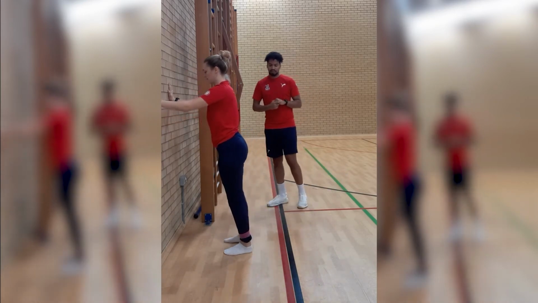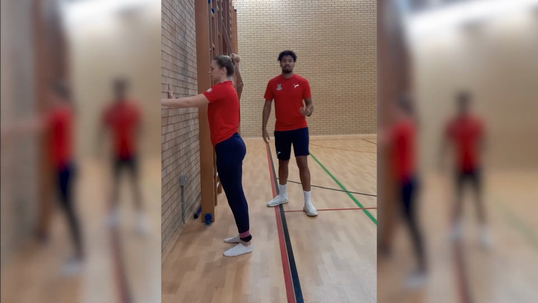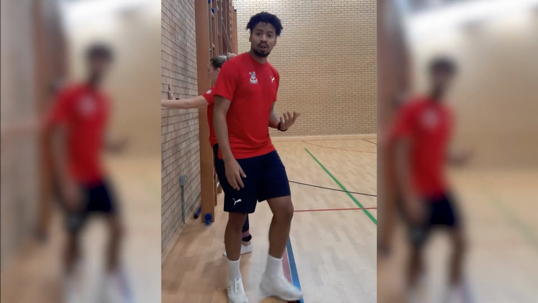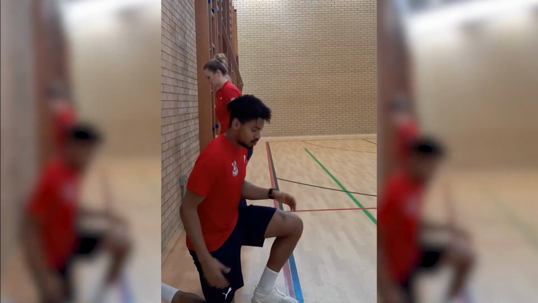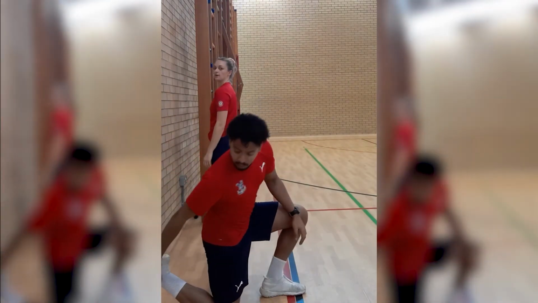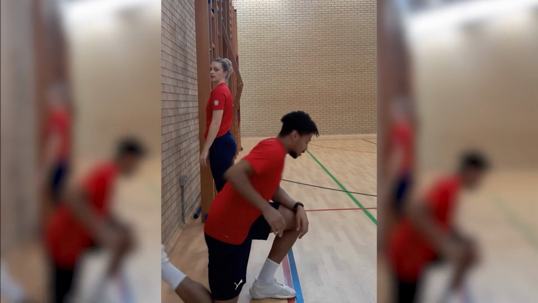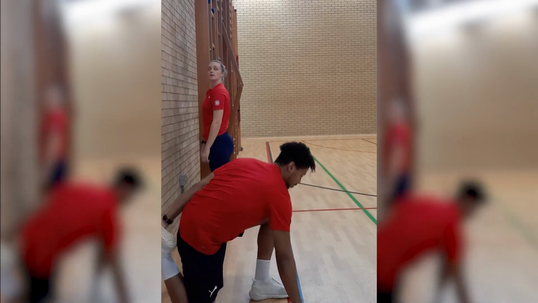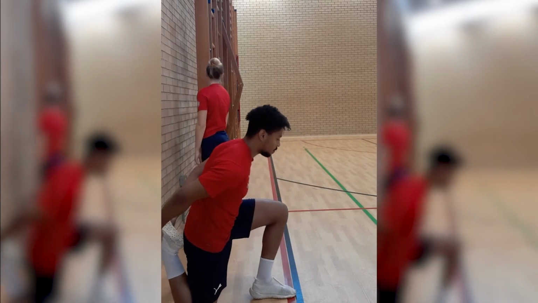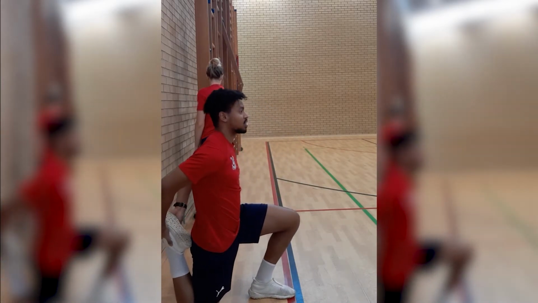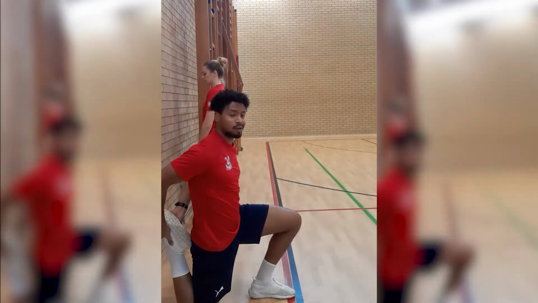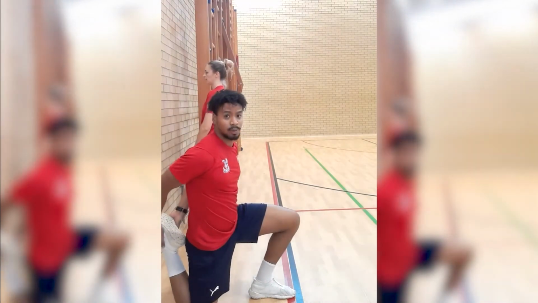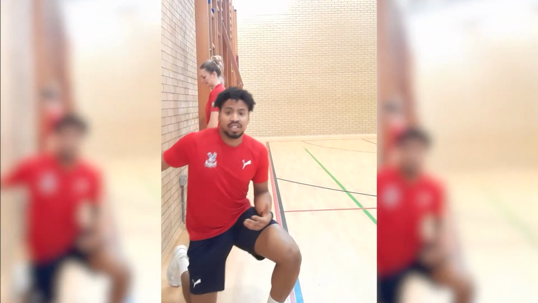Perfect. And so for some quad stretches that we can do, we can always find a wall or something, and have one leg resting up on the back of the wall. You can use your hands if you'd like, but pretty much just grab our foot, have one leg forward, make sure that our chest is up, and we'll just hold here for about 25 to 30 seconds. That's another good stretch that we can do to help alleviate patellar tendinopathy.